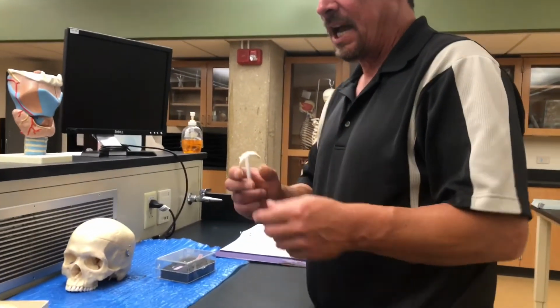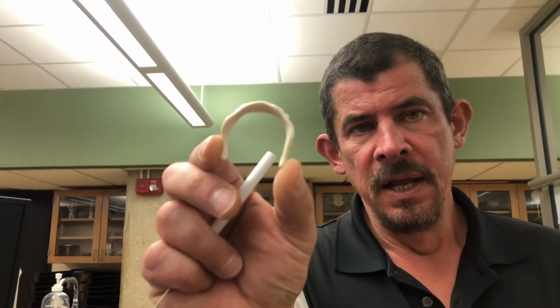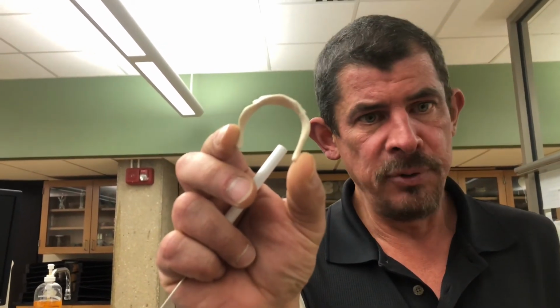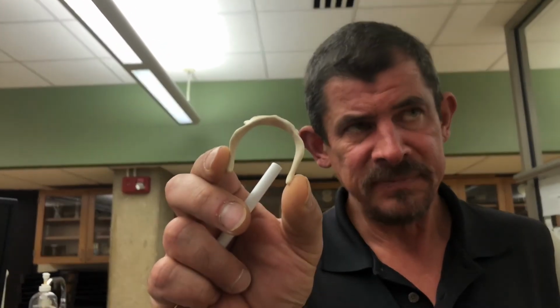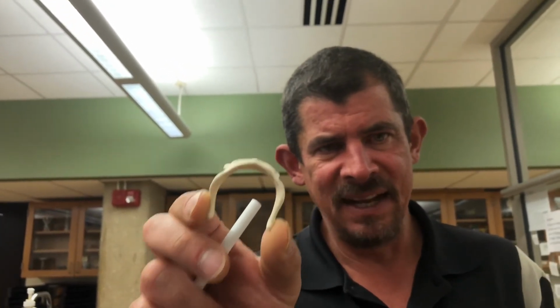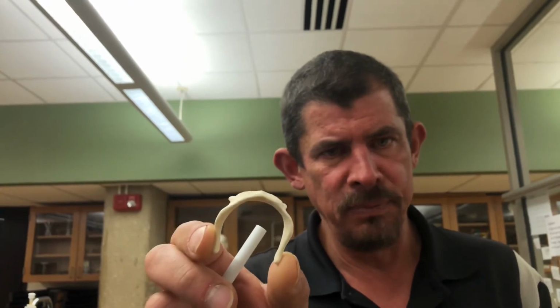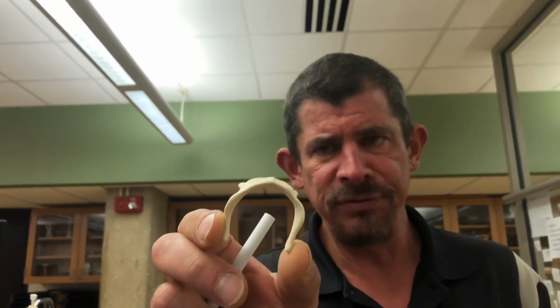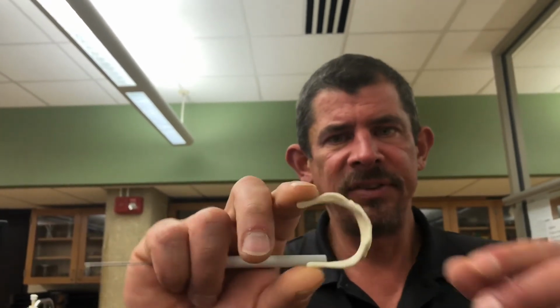Back with the hyoid bone. And here is the hyoid bone right here, folks. It's this U-shaped bone. This is bone that's going to be found superior to our larynx. One thing about this bone, this is the only bone in the body that does not articulate with another bone. This is a free-floating bone. And so this is the hyoid bone.